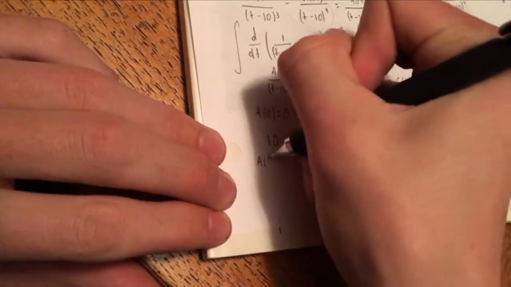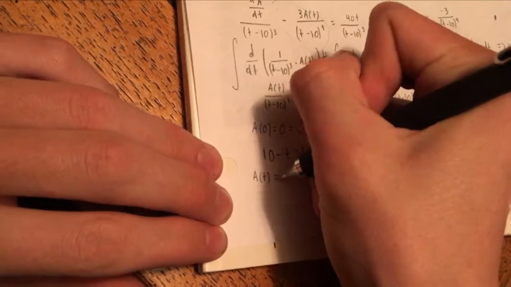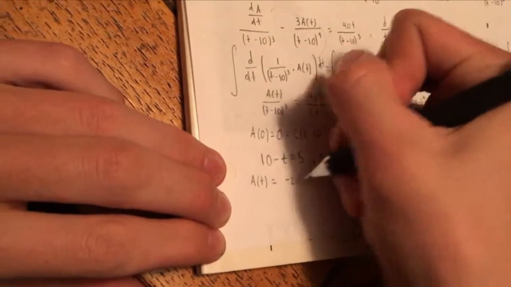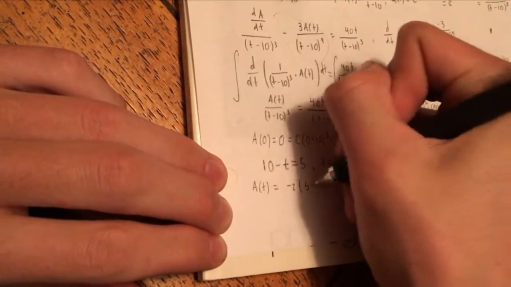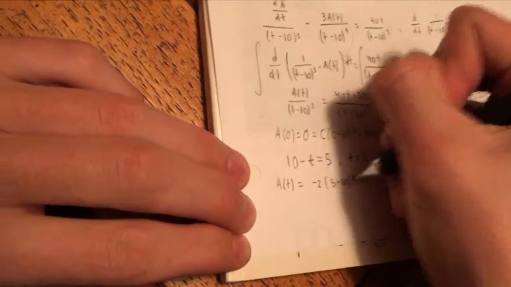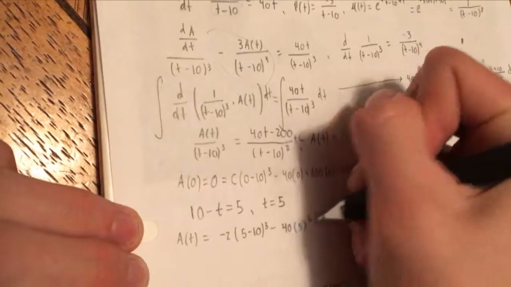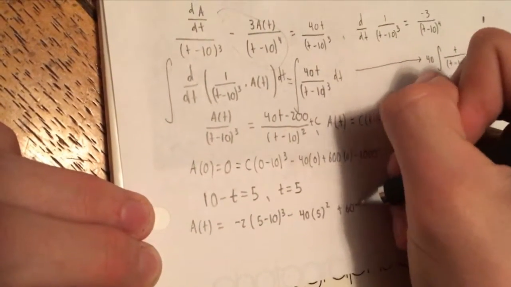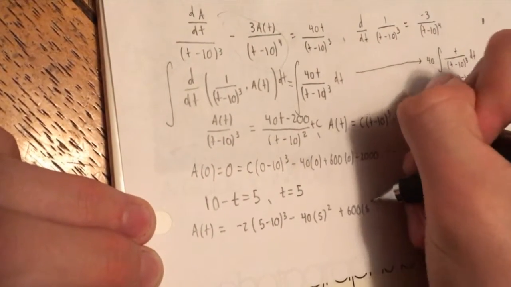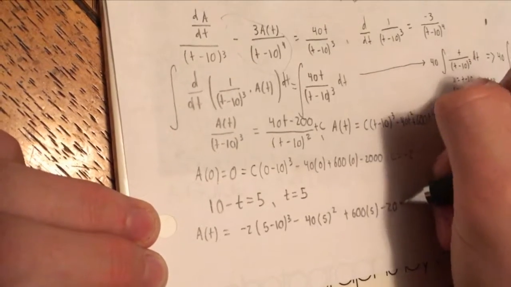So A of t is going to be -2 times 5 minus 10 to the third minus 40 times 5 squared plus 600 times 5 minus 2,000.